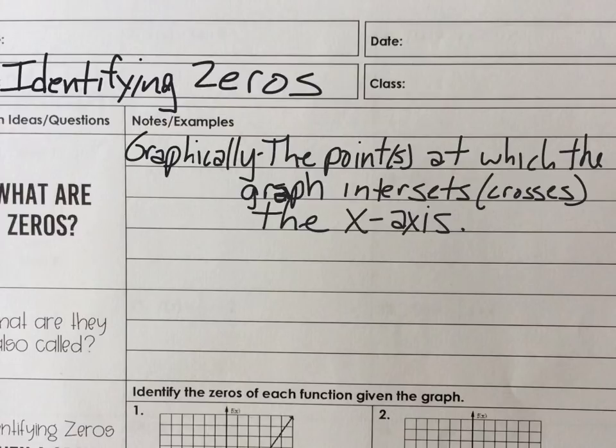Now, we will also look at it algebraically. I'll do this in red. Algebraically, we will define it as the points at which f of x equals 0.